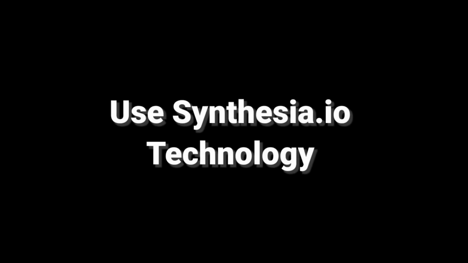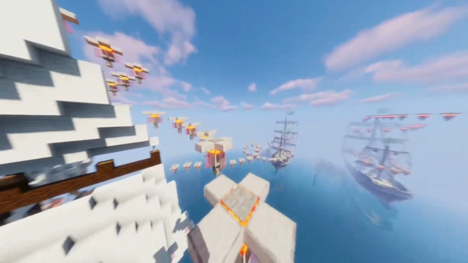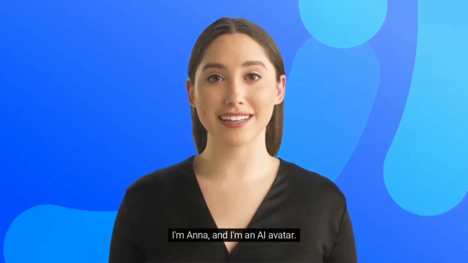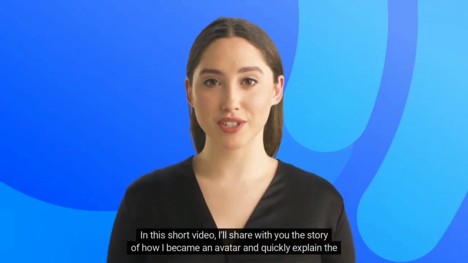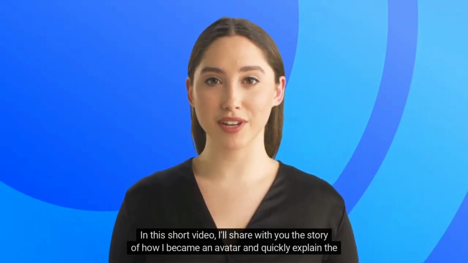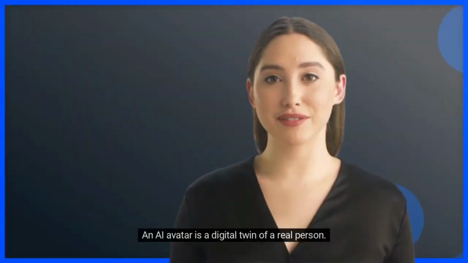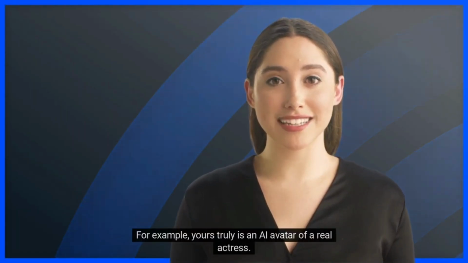Step 5. Use Synthesia's AI technology. Finally, it's time to use Synthesia's AI technology to create your video. Synthesia.io uses AI to generate realistic-looking videos that match your script and voiceover. The AI technology allows you to create videos quickly and easily, without needing any technical skills. An AI avatar is a digital twin of a real person. For example, yours truly is an AI avatar.